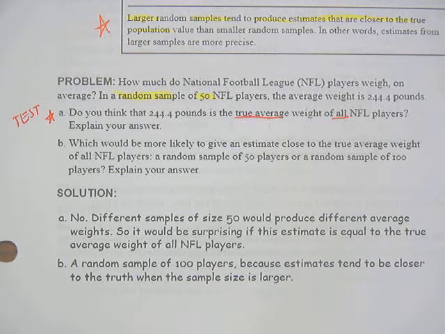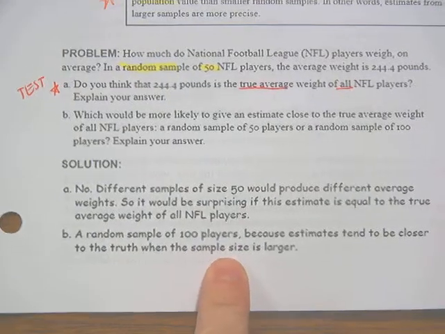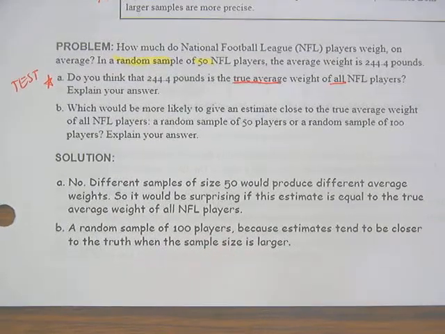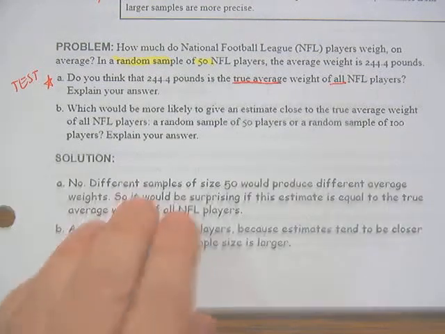Part B says, which would be more likely to give an estimate closer to the truth, a sample of 50 or a sample of 100? Sample of 100. Explain is just, well, estimates tend to be closer to the truth when the sample size is larger. Larger samples give us better estimates. Pretty straightforward there.